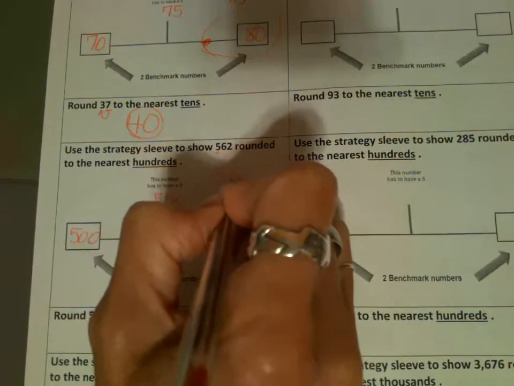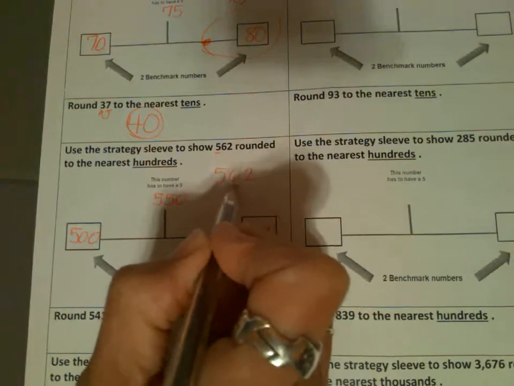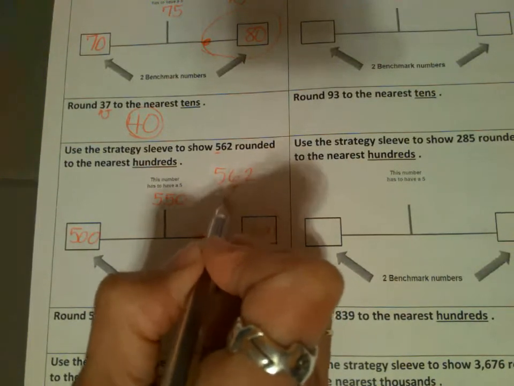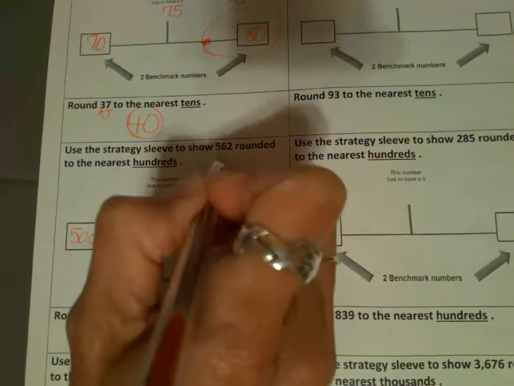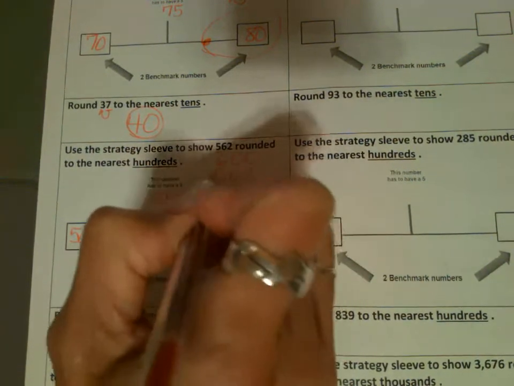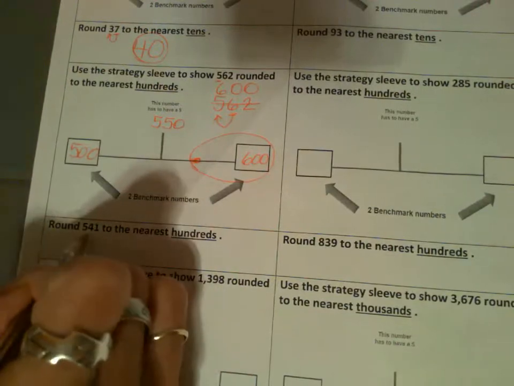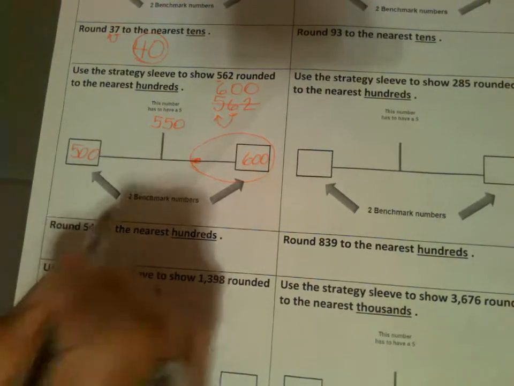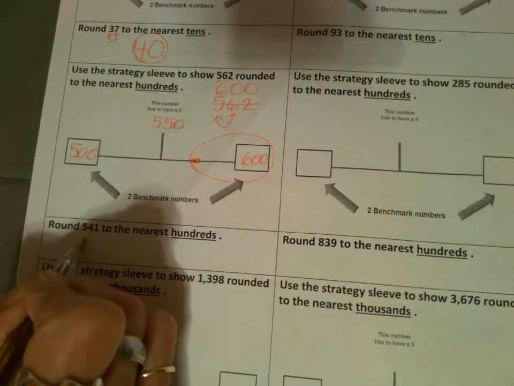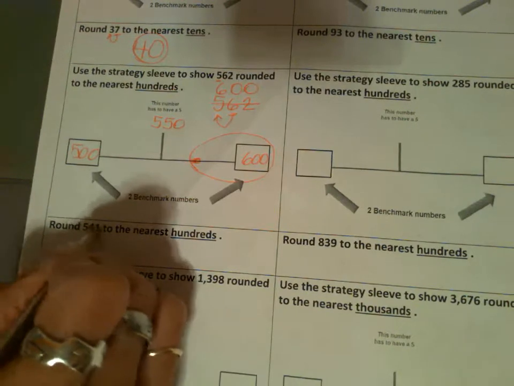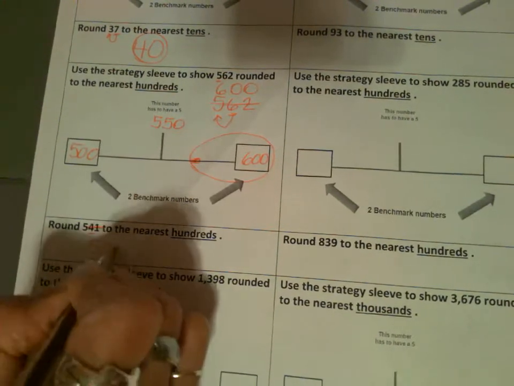But again, I'm going to show you this way. If we have 562, we go to the tens place, and this is a 6, so it's going to tell me to bump up to the next group of hundreds, which would make this 600, and I would eliminate those. All right, and then of course, down at the next one is just simply rounding to the nearest hundred. So I have my 541. The 4 right here, the tens place, is telling me that it is lower than 5. It didn't reach that halfway mark. So it's going to say stay right there at 500 and don't bump up to anything. So it's going to reach 500 as its closest mark.